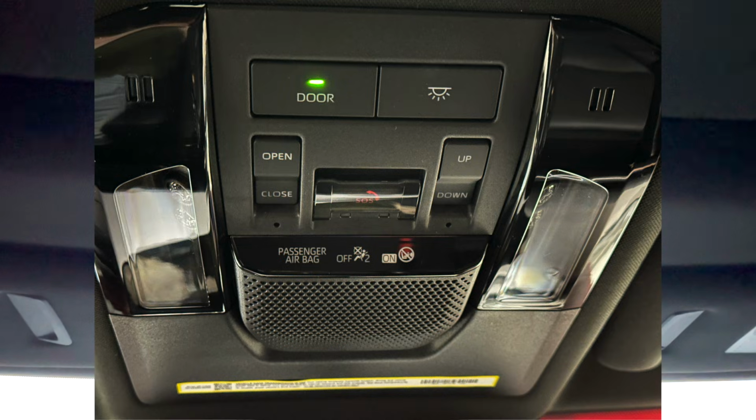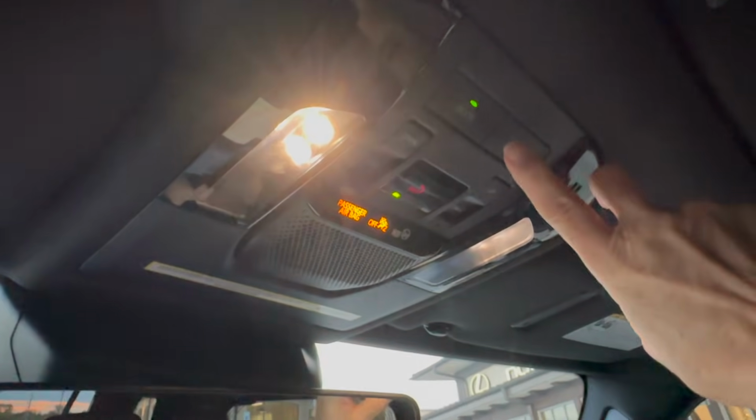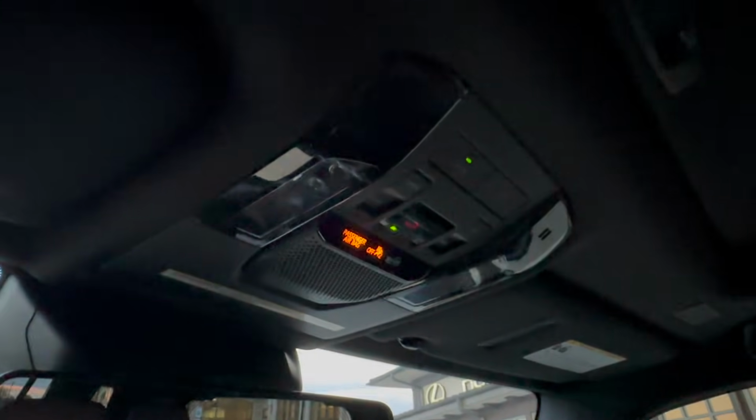If you'd like to turn all of the dome lights on in the vehicle, just press this button and you'll see that you have lighting from front to back on the ceiling in the GX. And just press again to turn them off.